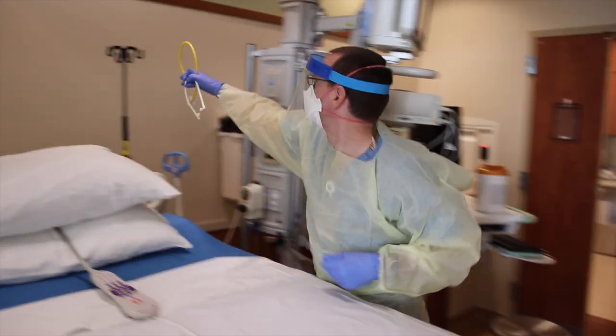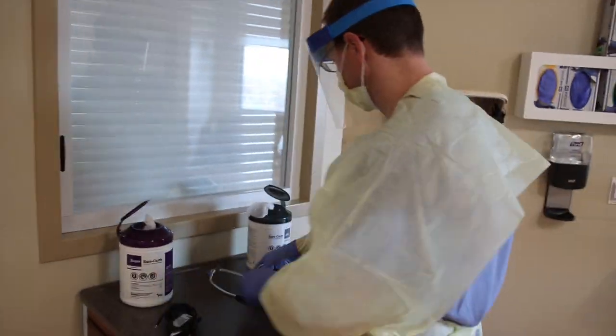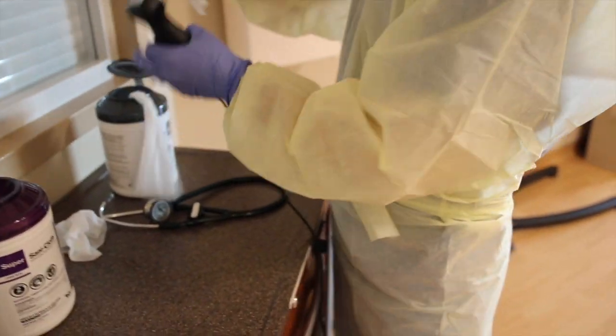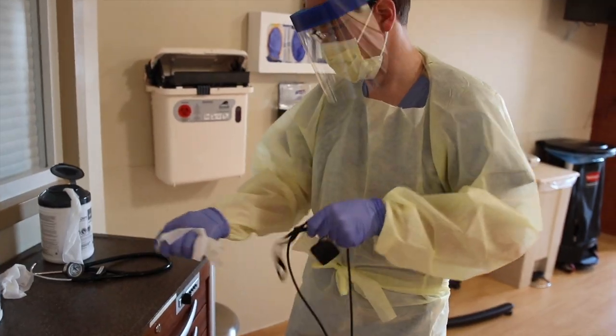After you have seen the patient, you are ready to remove your PPE and leave the room. If you have used a disposable stethoscope, leave this in the room with the patient. If you have used reusable equipment, please proceed to sanitizing this equipment with the proper wipes. Purple top wipes for anything aside from portable ultrasound probes. Use gray top wipes for this.